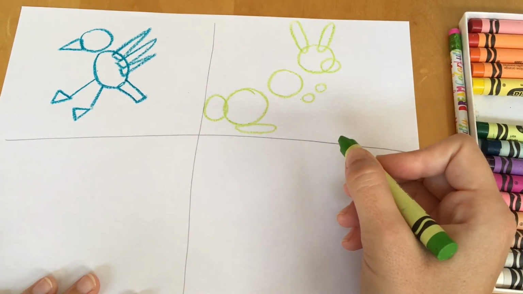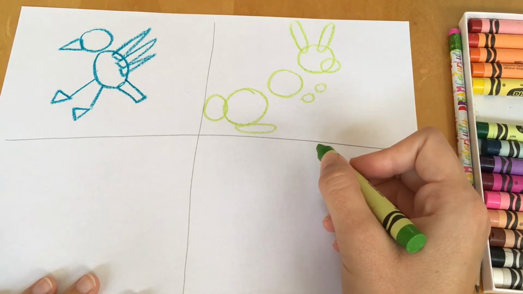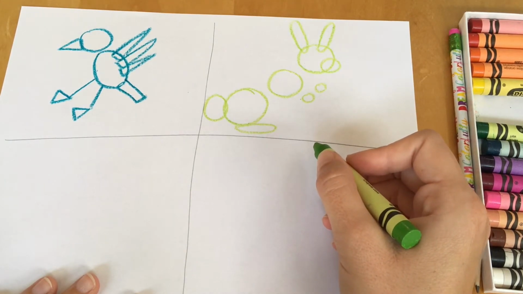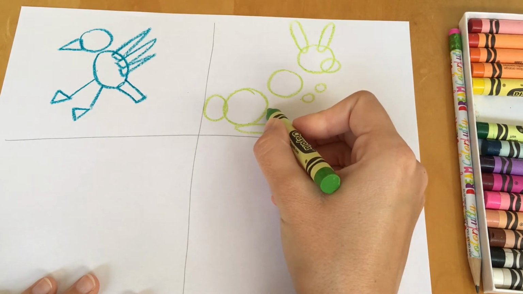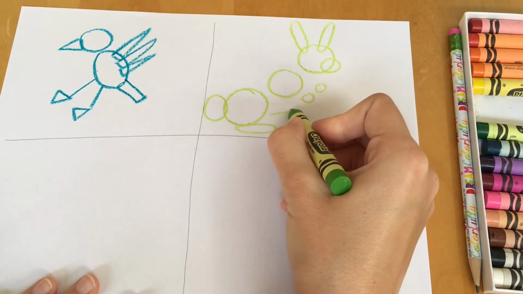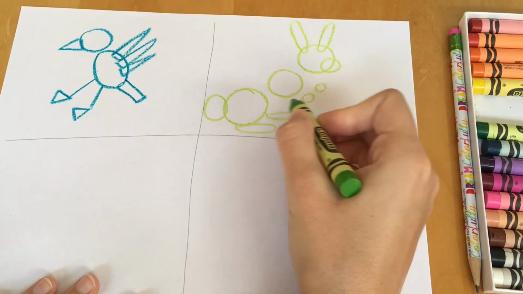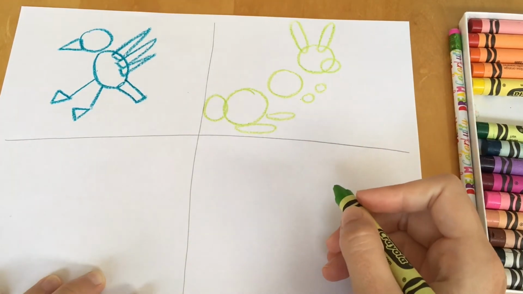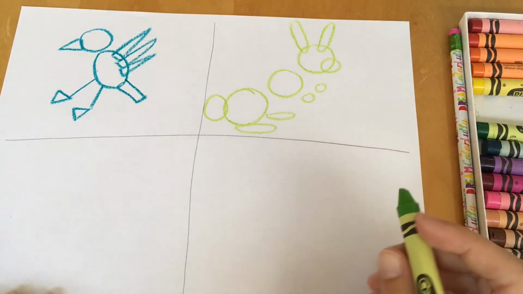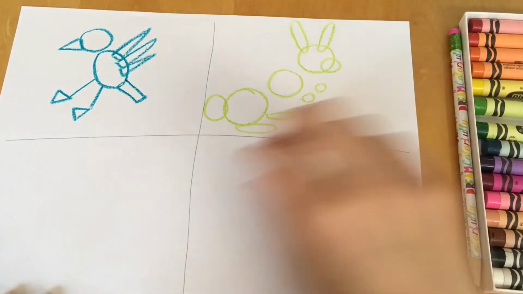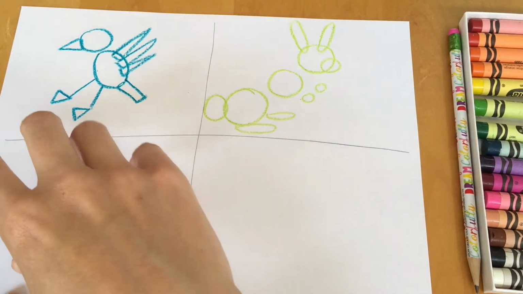So you might start to have an idea based on a couple of features what this animal could be. I'm going to add, I think maybe if we just add another oval right here, that might give it a little bit more definition there too.